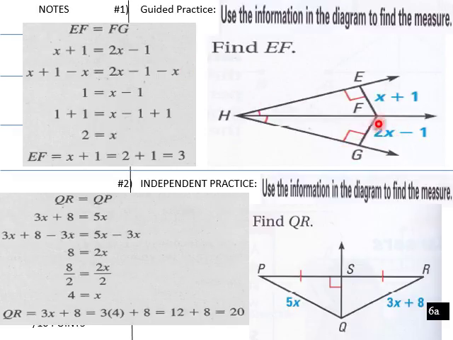These equal each other, don't they? So we solve for x. 1 equals x minus 1, 1 plus 1 equals x minus 1 plus 1, 2 equals x. And then we plug it back in to find EF once we know what our x is. 2 plus 1 would equal 3 here.